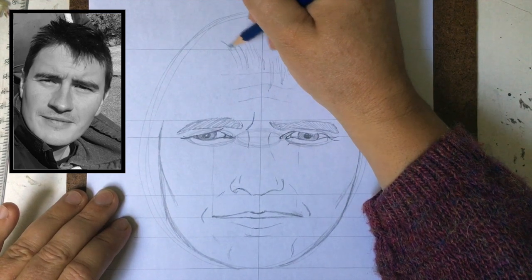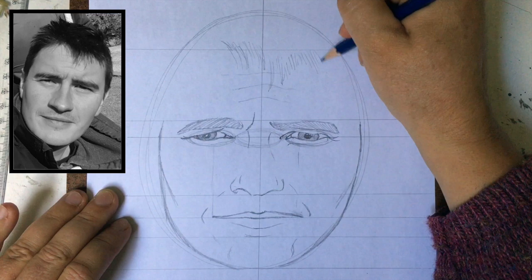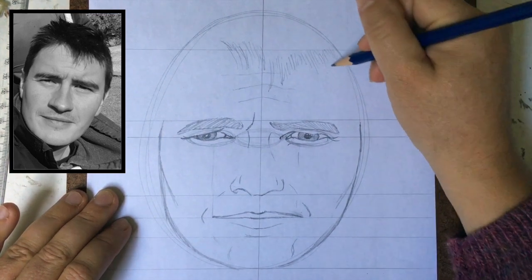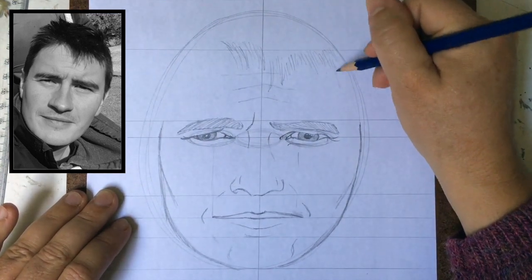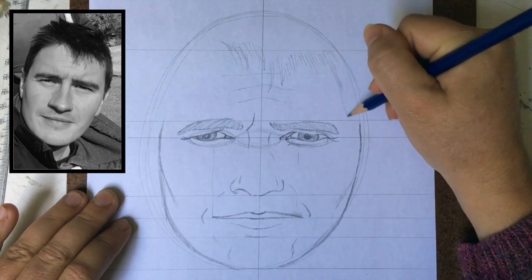I like that. It starts on the side here to come down.